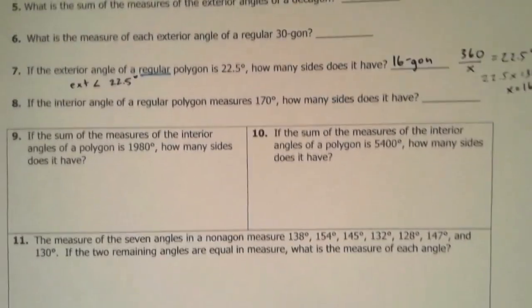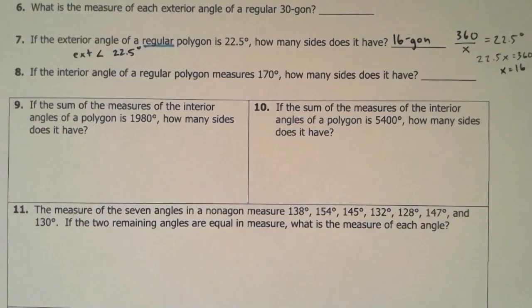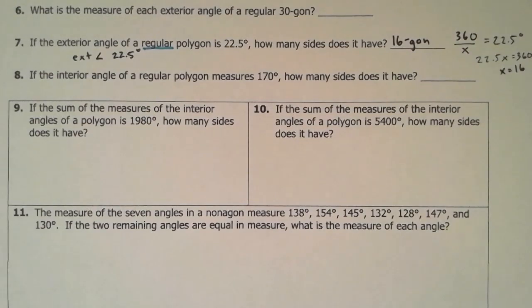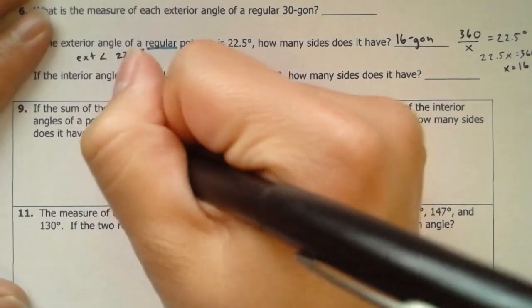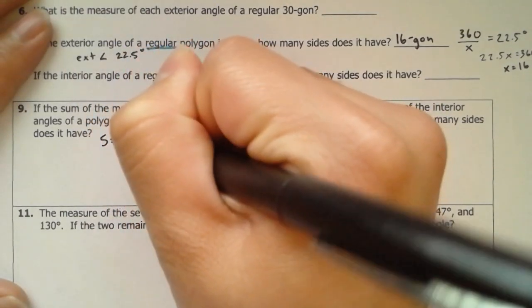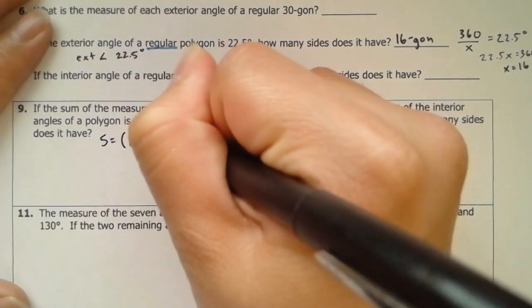Moving on to number 9. It says, if the sum of the measures of the interior angles of a polygon is 1980, how many sides does it have? Okay, so this is the formula, the very first formula. The sum of the interior angles is equal to the number of sides subtracted by 2 times 180 degrees.